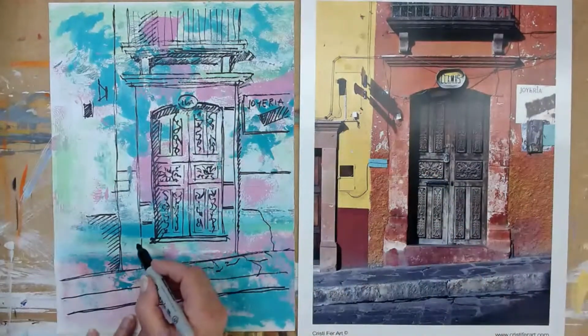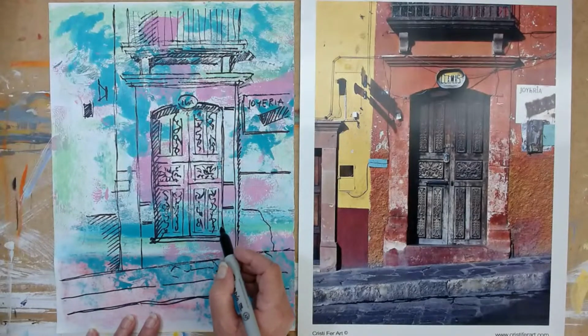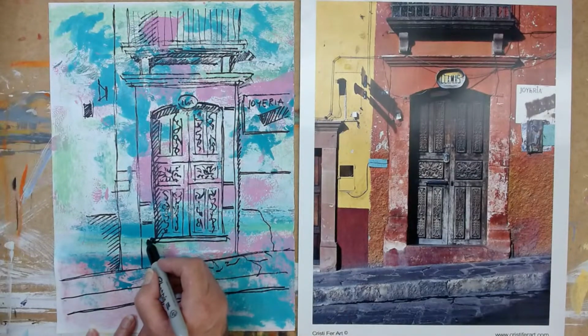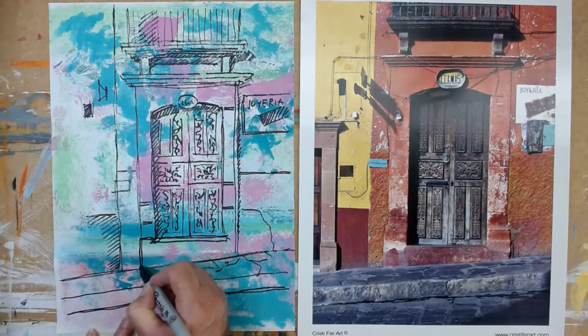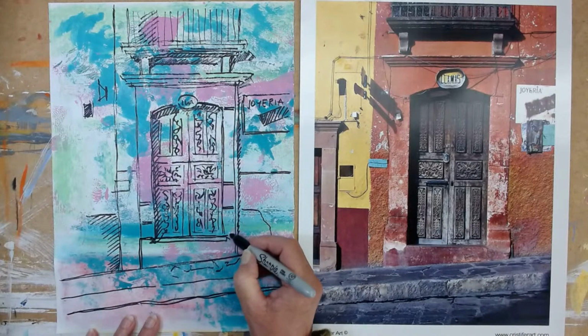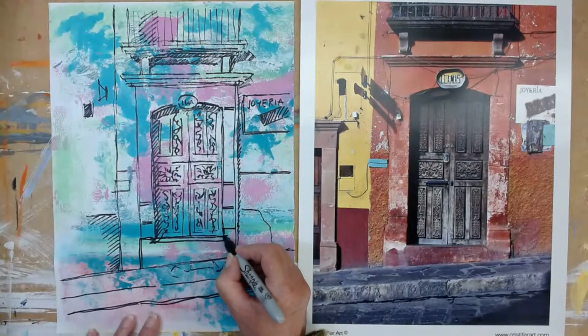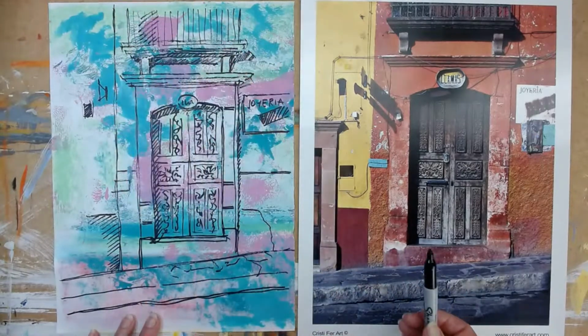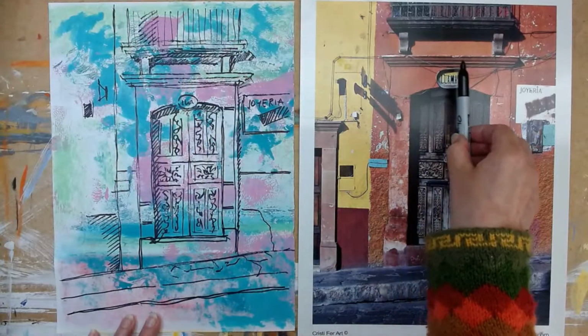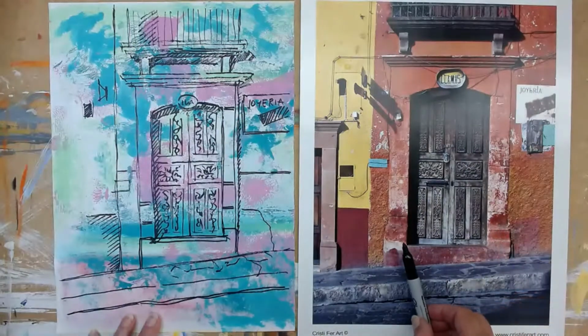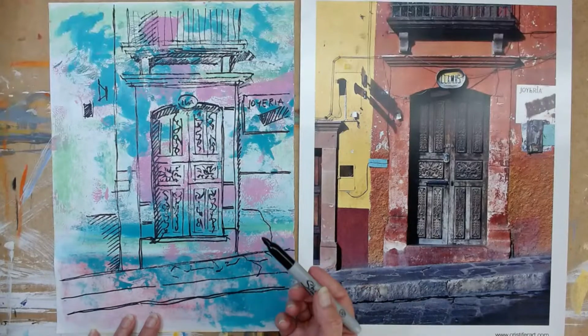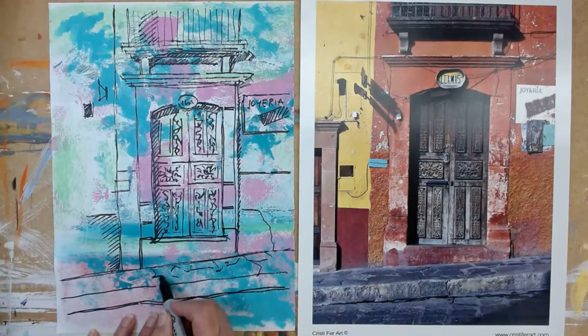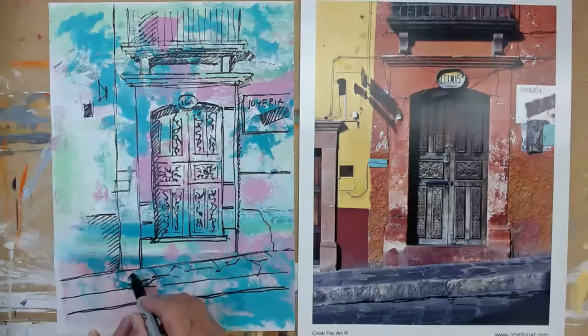Things are totally asymmetrical in Mexico. Buildings, doors, windows, they don't really center, and this is an old stone frame that this door has, so it's been painted in many colors and in many ways. So it's nothing perfect about it.